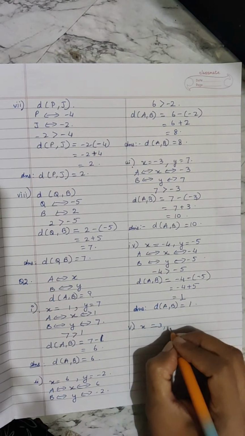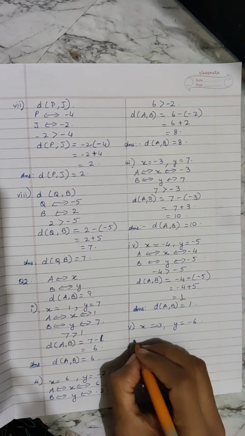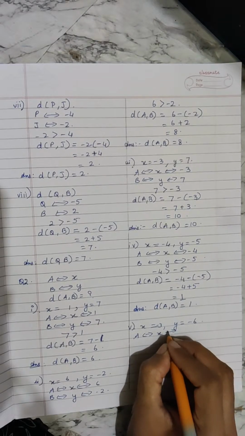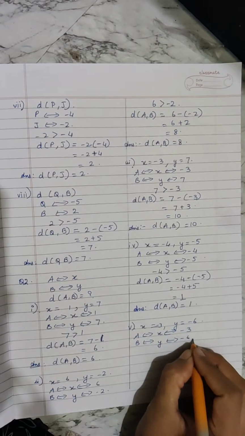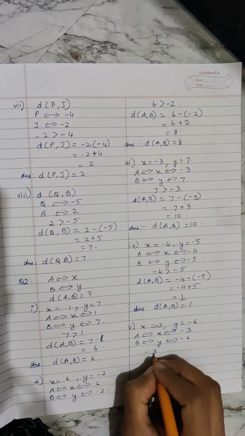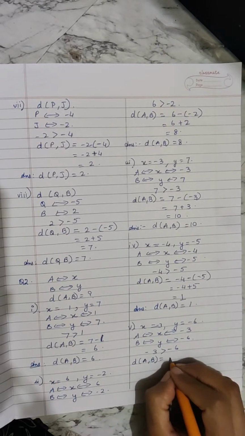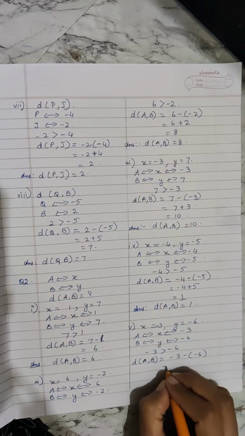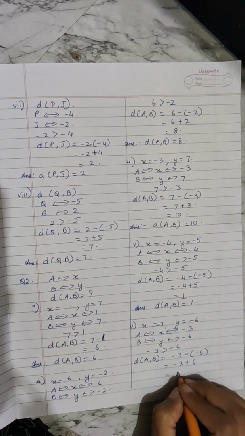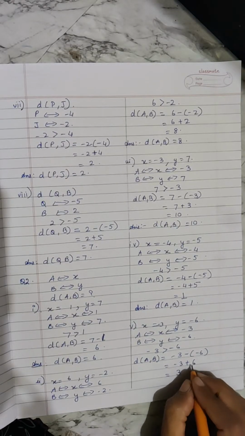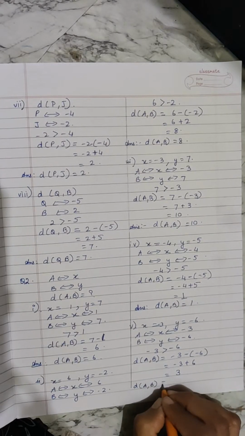X is -3 and y is -6. So again A coordinates, x coordinate is -3, and B coordinates, y coordinate is -6. So -3 is greater than -6. So distance AB will be greater number minus smaller number. So greater number minus becomes plus. Plus minus is minus. 6 minus 3 is 3 and the sign of the greater number. So distance AB will be 3.